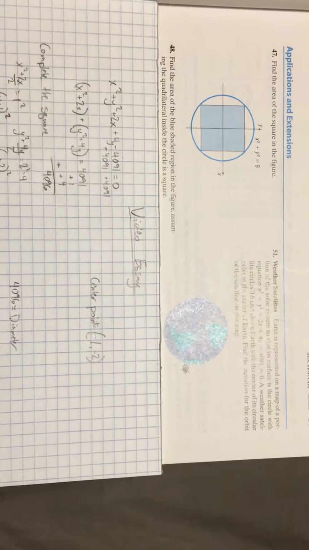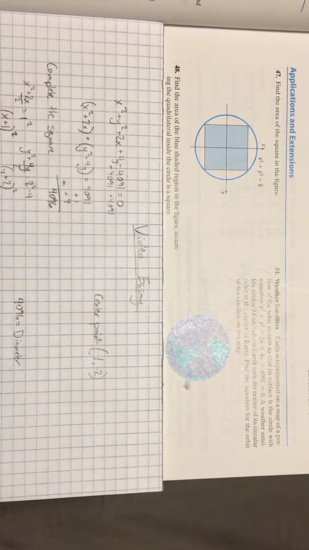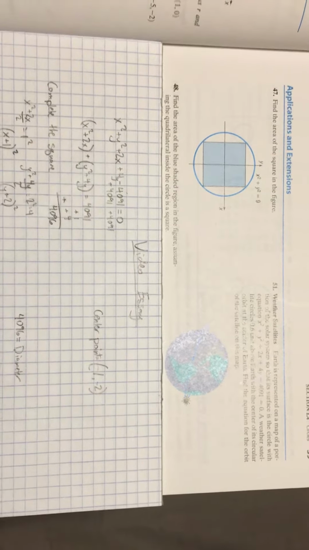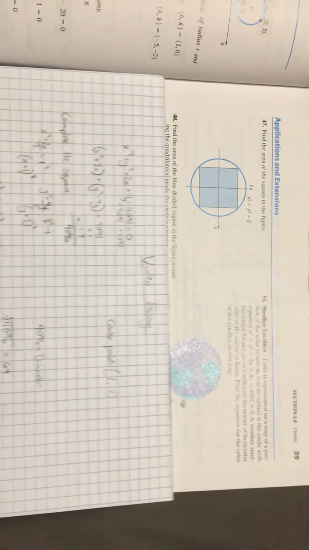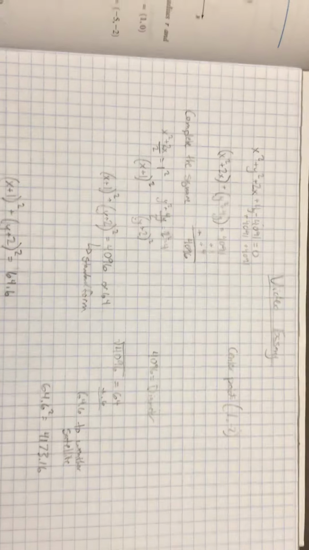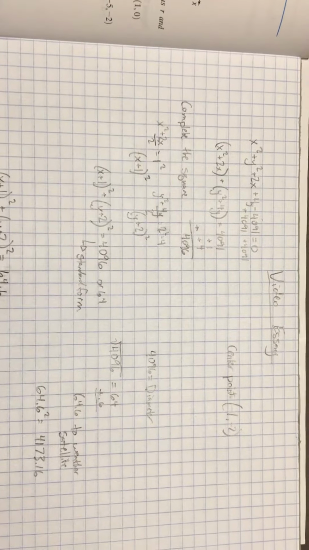Alright, so for this question, we're trying to find the radius from the center of the Earth to the satellite that is 0.6 units above the Earth. So it gives us an equation, which is seen at the top, and the first thing we're going to want to do is convert that into standard form from general form.